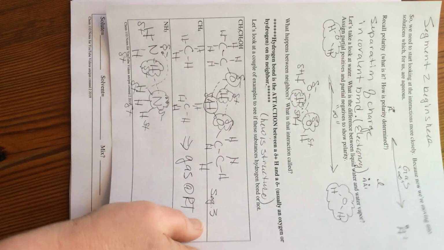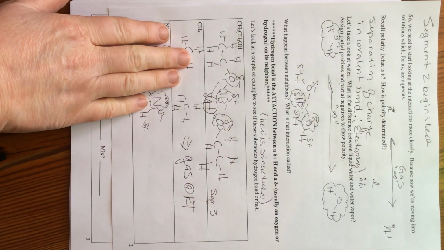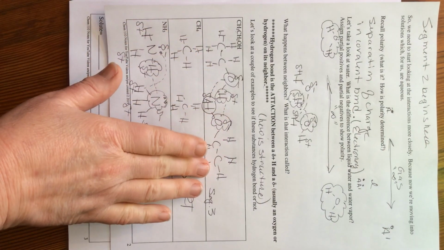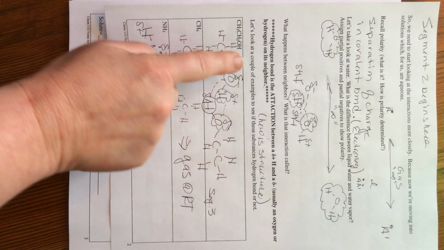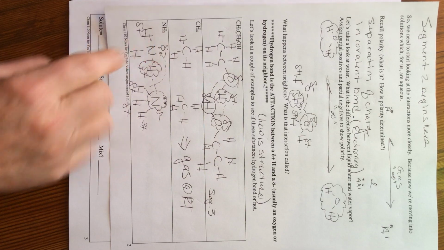Now what we want to do is say, what happens if I want to take one of these molecules, for example, and instead of mixing it with another of its kind to put that in liquid form, what if I want to take one of these and put it in water to make an aqueous solution?